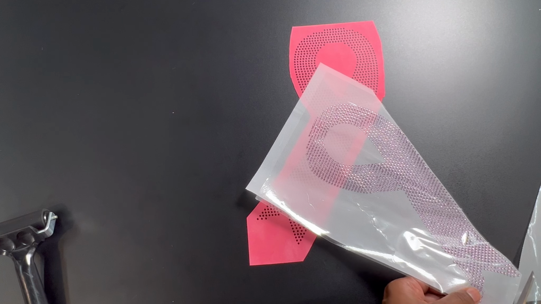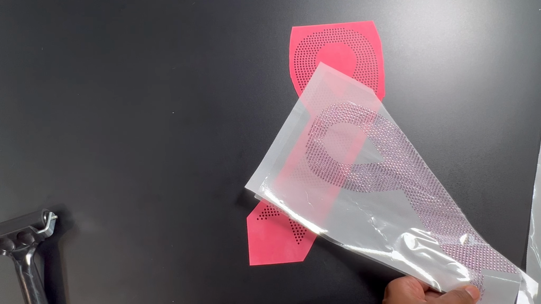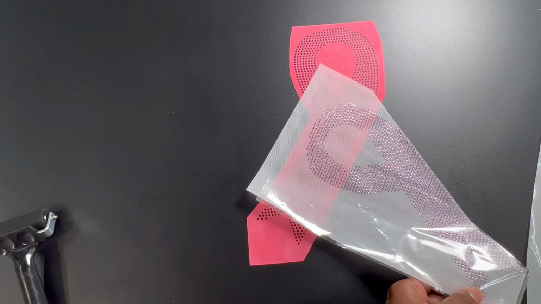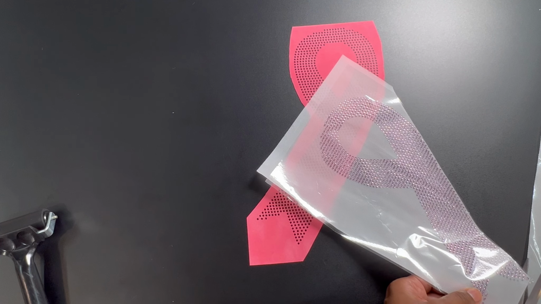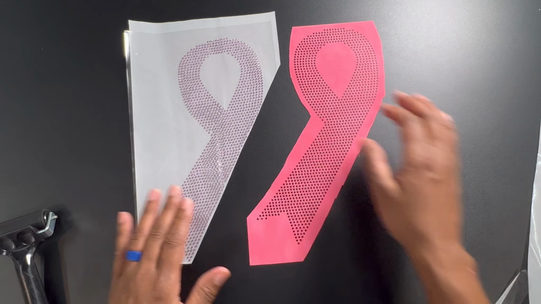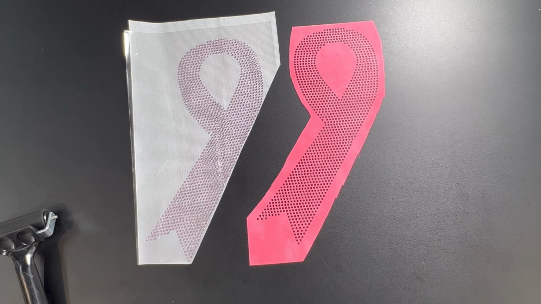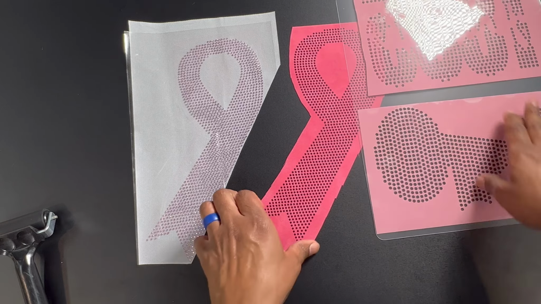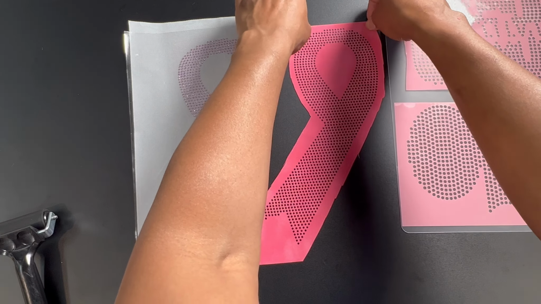And I'm just cutting off this bottom part because it's sticky and I don't want it sticking to anything. Because as you saw, I didn't quite put it back on the backer straight, but that wasn't important to me.